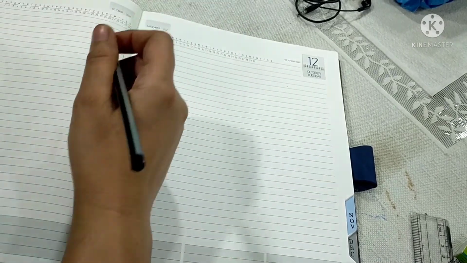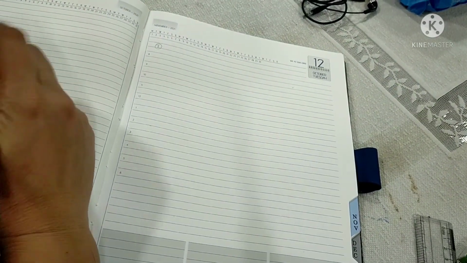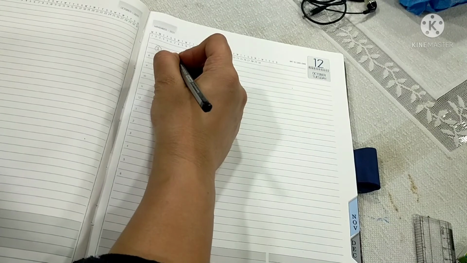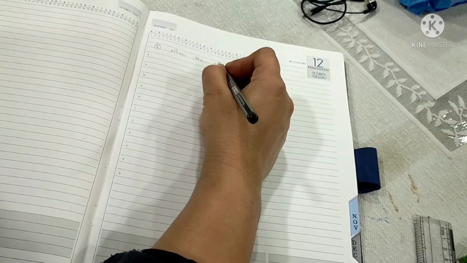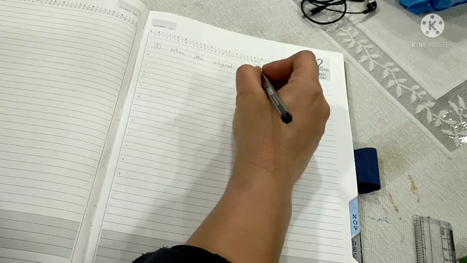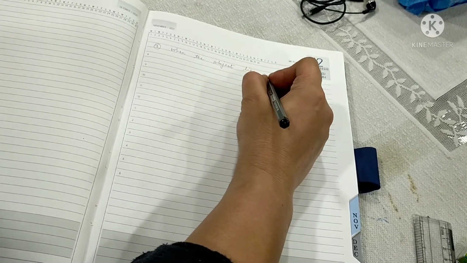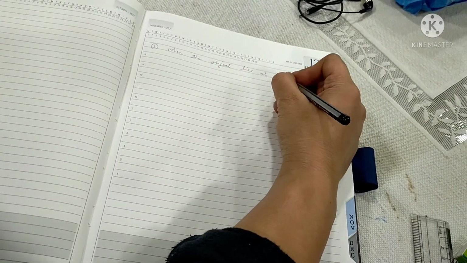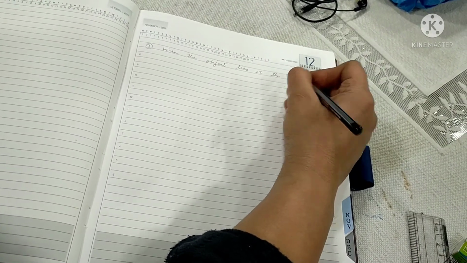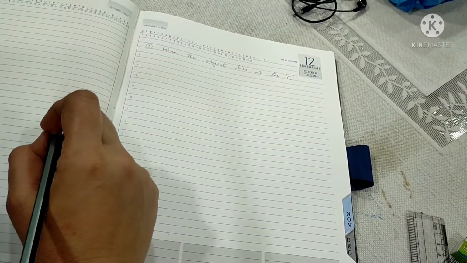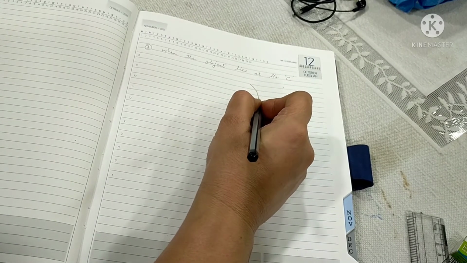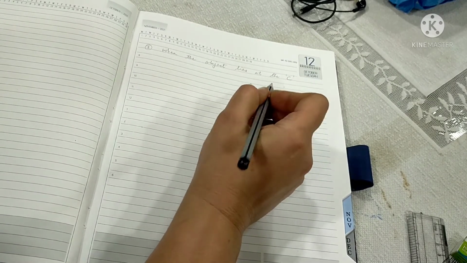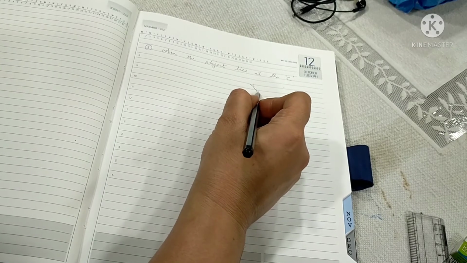Let's try to draw the third condition, which is when the object is lying at the center of curvature, C. So we'll start with the same procedure. We'll draw a concave mirror with free hand only.